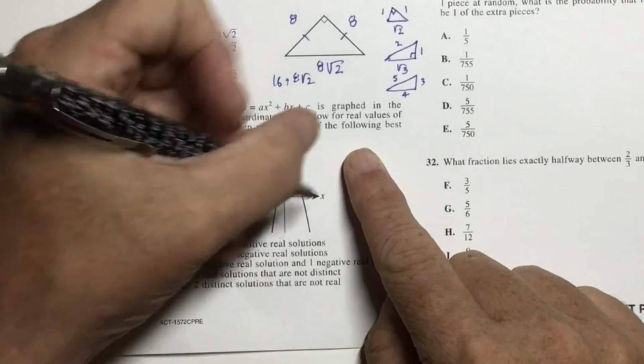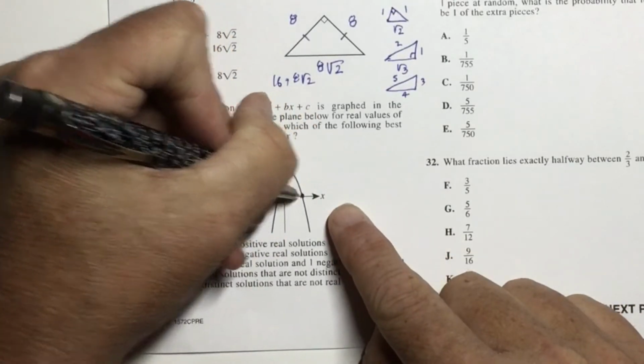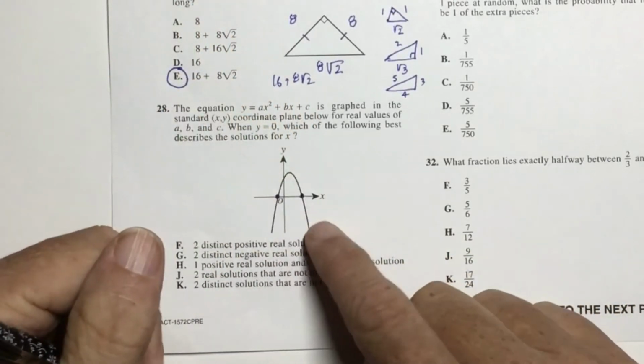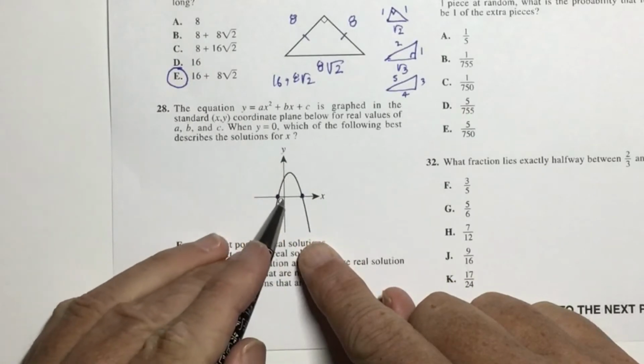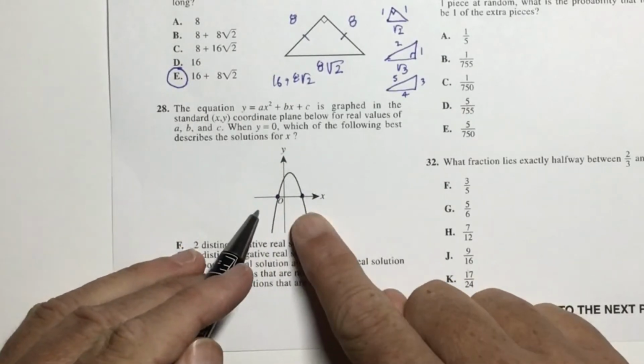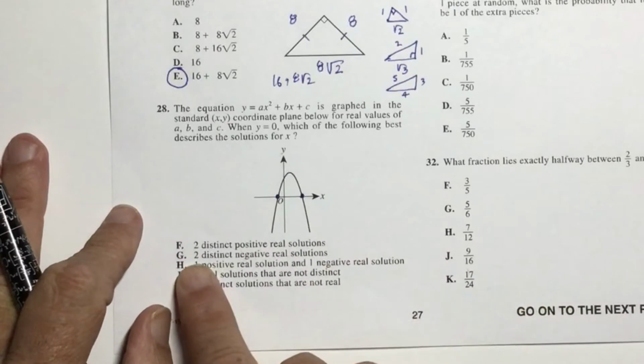So in other words, when y equals 0, we're interested in these 2 points right here. Those are the only 2 points on the graph where y is 0. So what are those values? We don't know, but let's see.